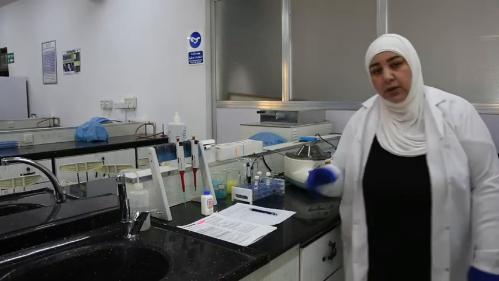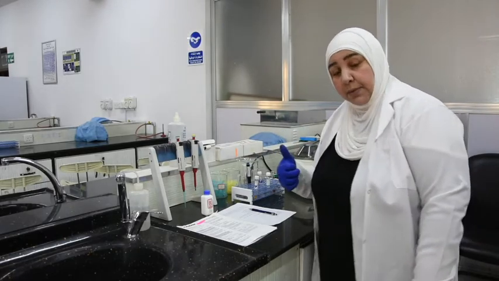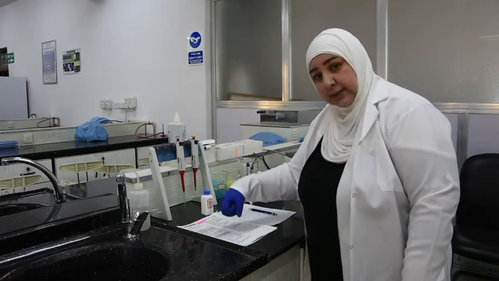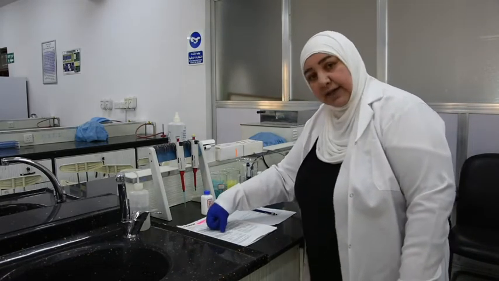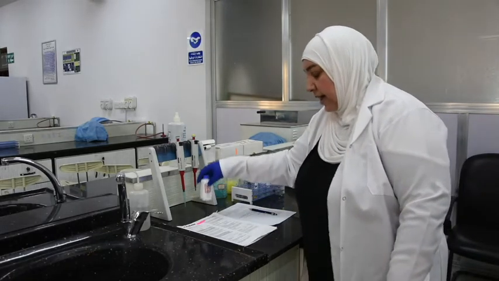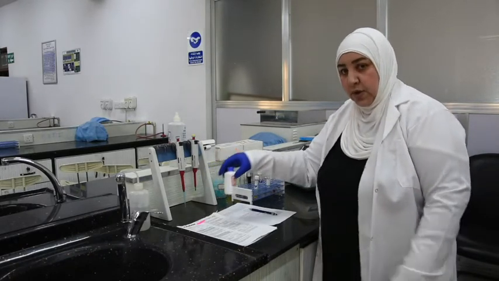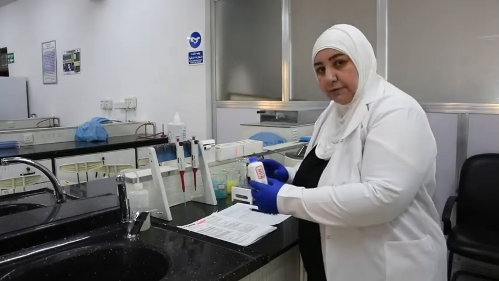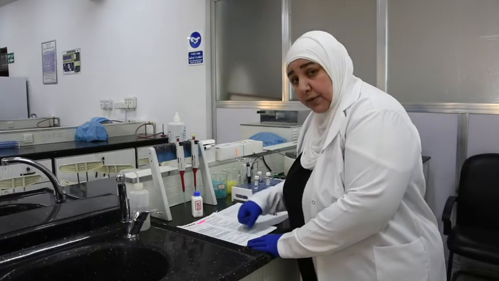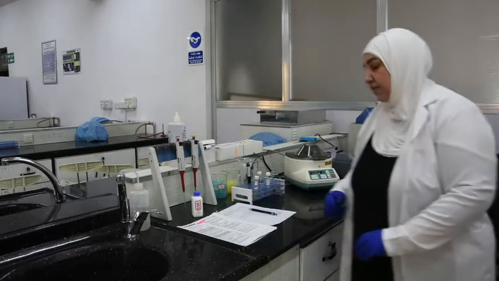This test needs two steps, 1 and 2. Number 1 is to precipitate the LDL, VLDL and chylomicron by using a reagent that has phosphotungstic acid and magnesium ion. We use this reagent to precipitate the LDL, VLDL and chylomicron found in the serum. And then we will see the sequence of the test.